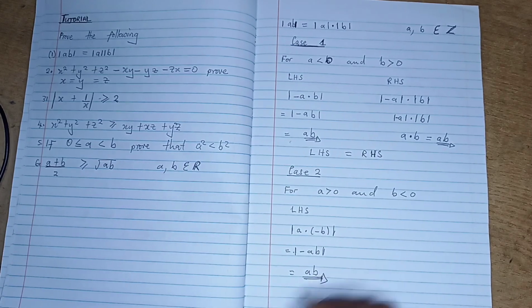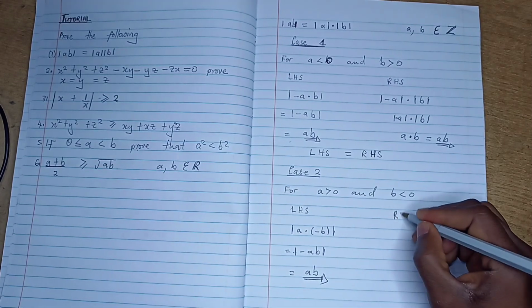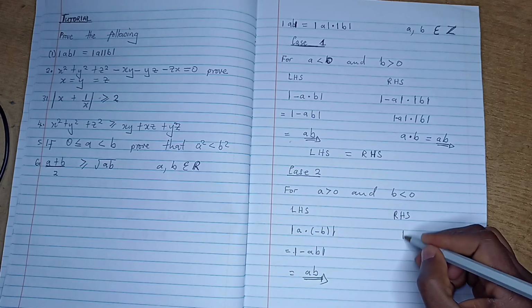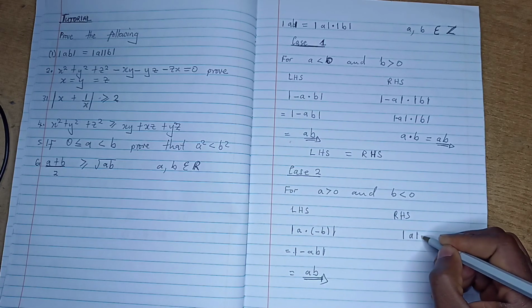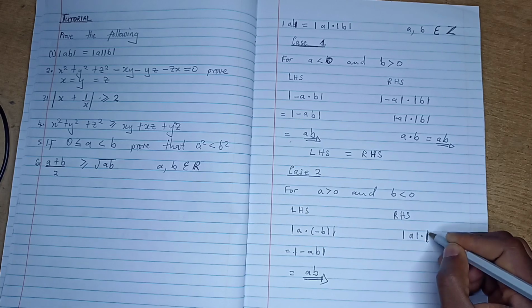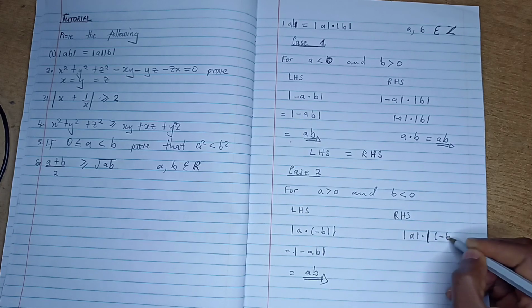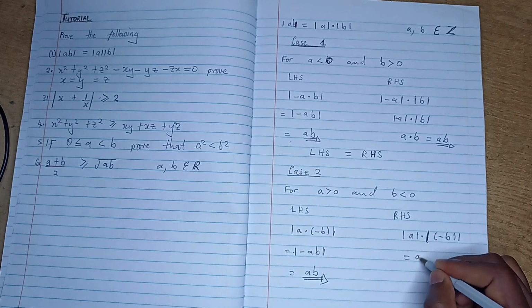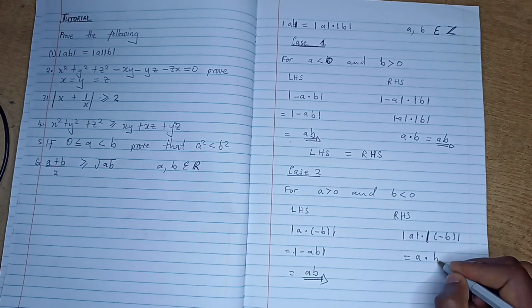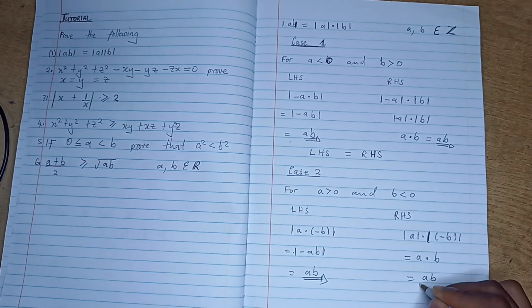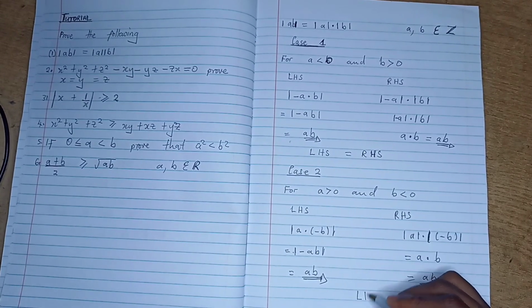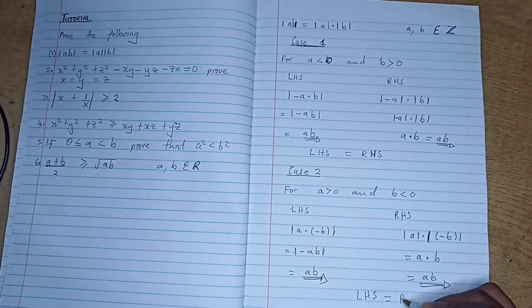For the right hand side, modulus of A multiplied by modulus of negative B. The modulus of A is A, then the modulus of negative B is B. So our answer will be AB. Left hand side is equal to right hand side.